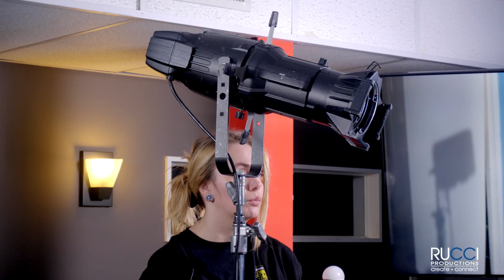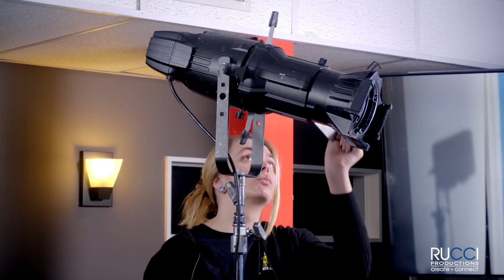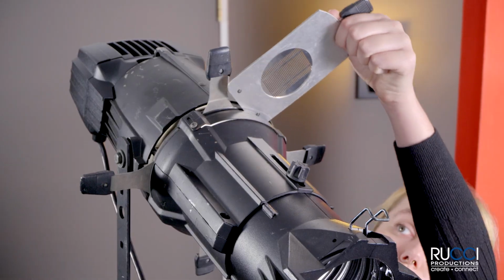So it can be very tightly controlled. And because of that, it's found a lot of use in television and motion picture work. It can be very tightly controlled, and it also can have patterns put into it.